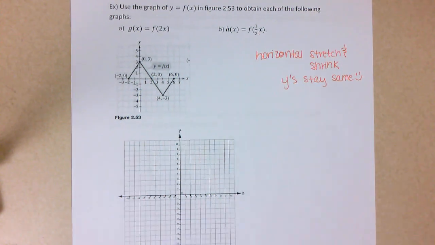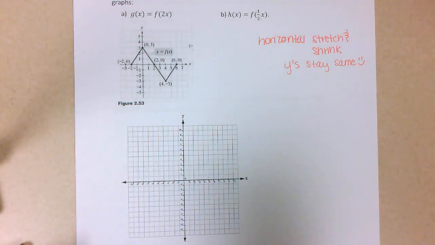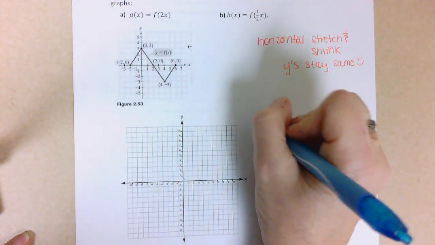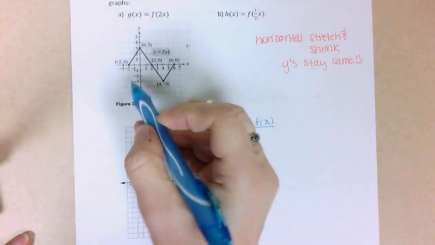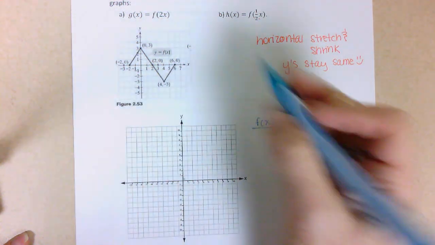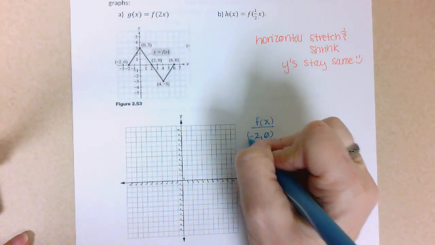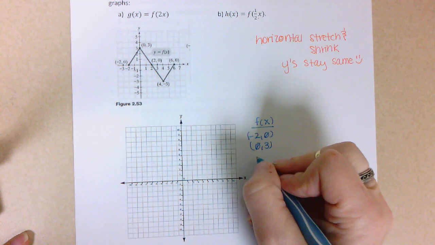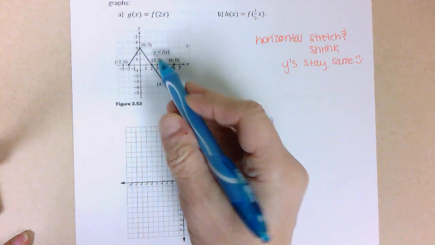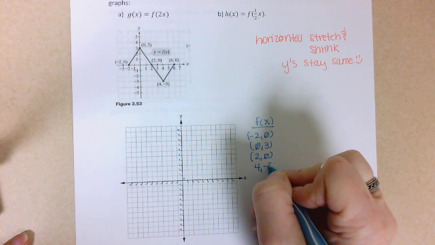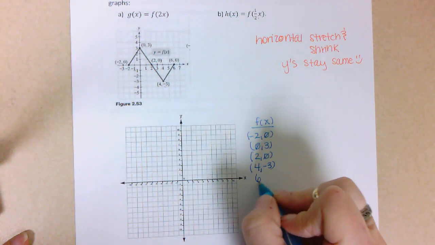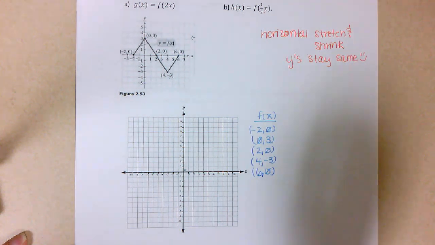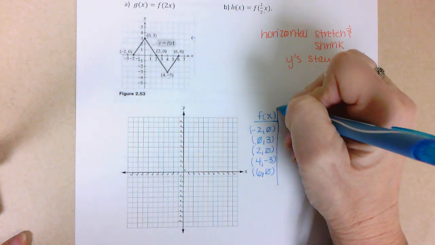Okay? I think I'm about to sneeze, so please forgive me in advance. Okay, so let's just start with our original f of x, which is this guy. So let's write down our points, shall we? We have negative 2, 0. Our next one, 0, 3. Then our next one is 2, 0. 4, negative 3. And last but not least, 6, 0. I'm not off the paper. Okay, you can still see me. Okay, so this is our f of x.